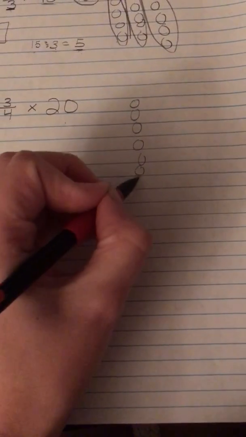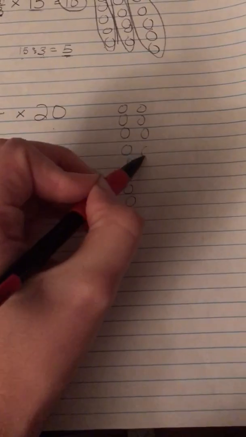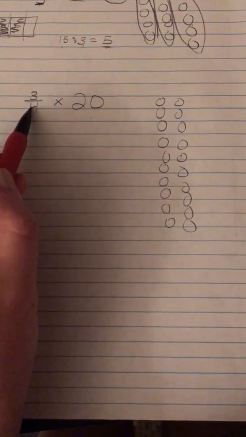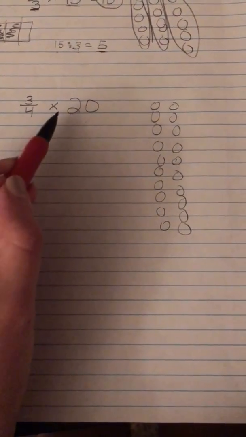All right, so let's try another one. Remember, this is when our whole numbers are bigger, like 20. So say I'm doing 3/4 times 20. All right, so I have my 20. 1, 2, 3, 4, 5, 6, 7, 8, 9, 10, 11, 12, 13, 14, 15, 16, 17, 18, 19, 20. Okay. I'm taking 3/4 of 20.